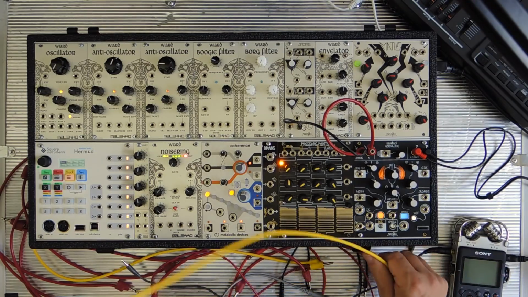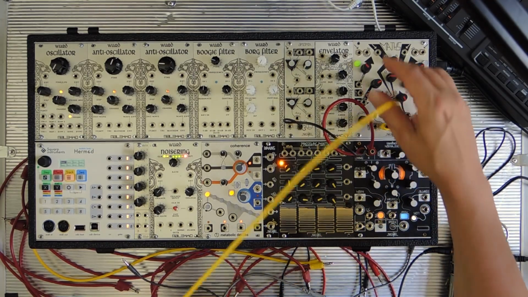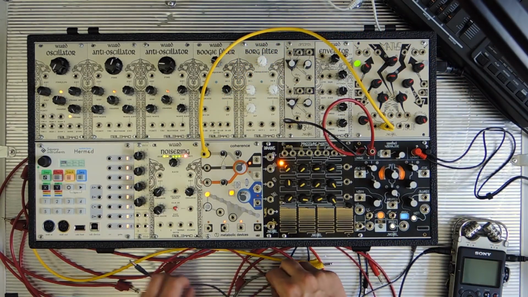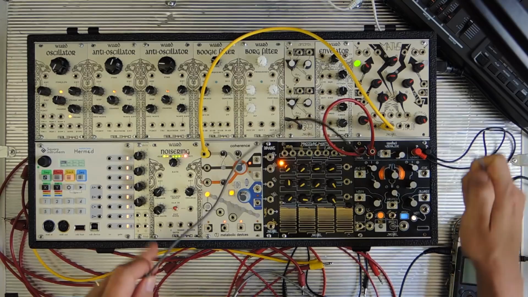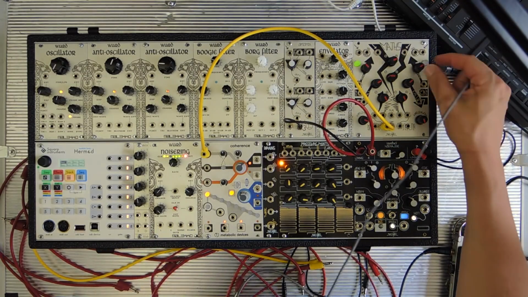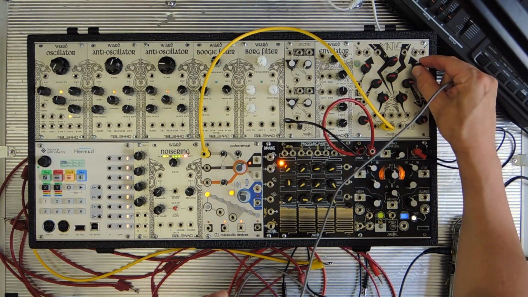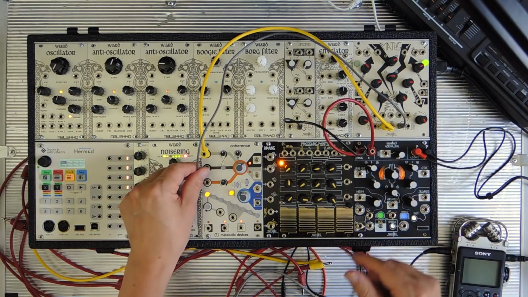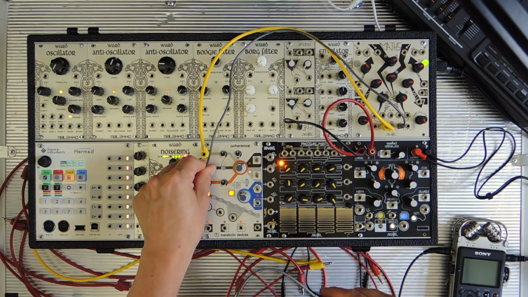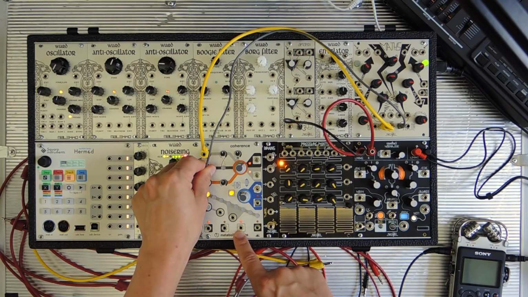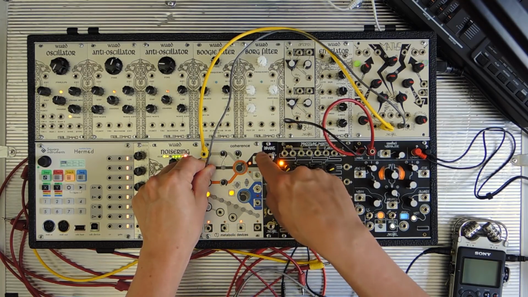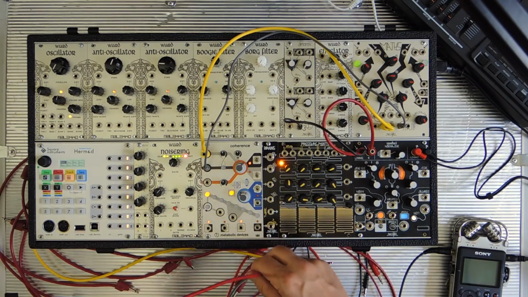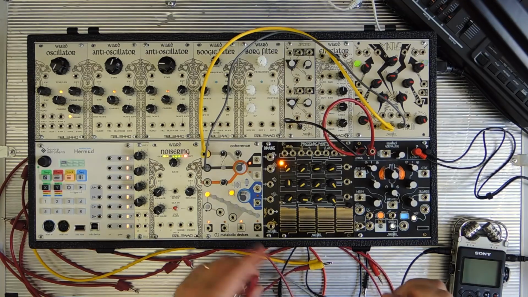First of all, I'm going to take a slope from Maths and put it into input 1. Now I'm going to take a second slope from Maths at a lower tempo and put it into Coherence input 2. And now you can see it's already starting to generate gates here, here, and here, and also pitch from here. So how does this sound?